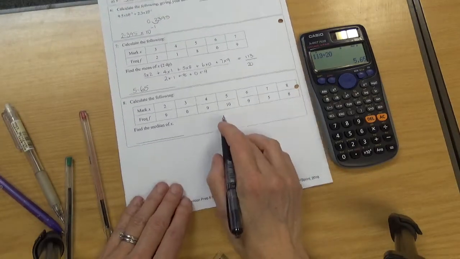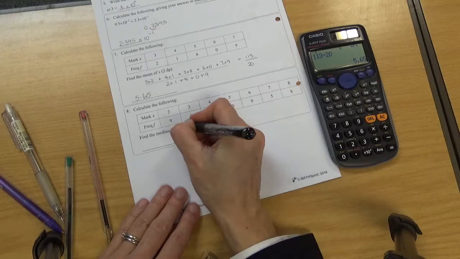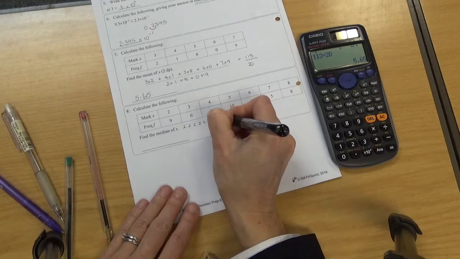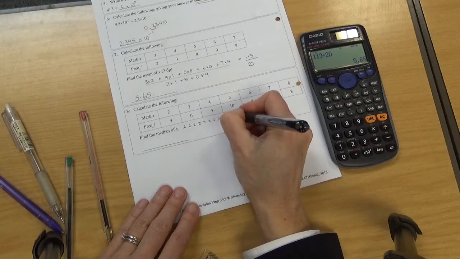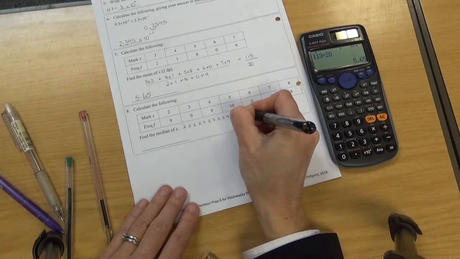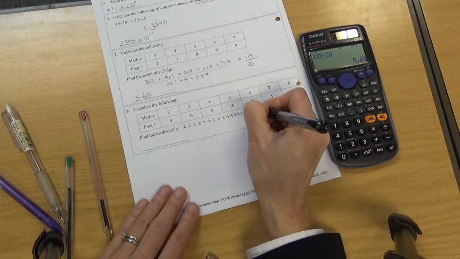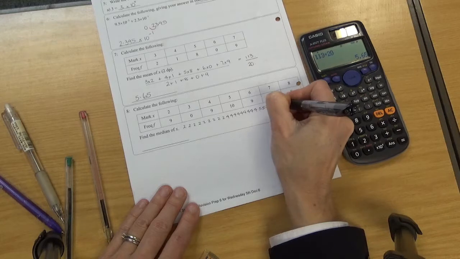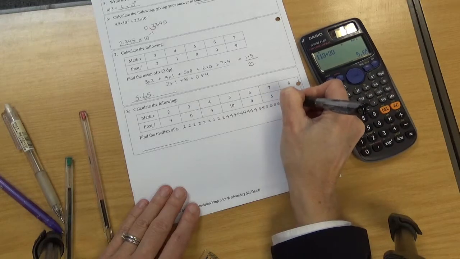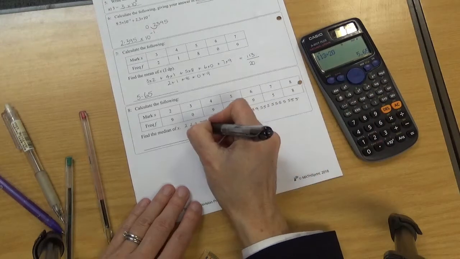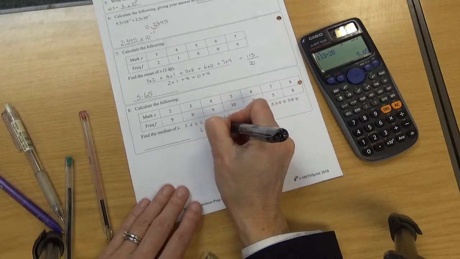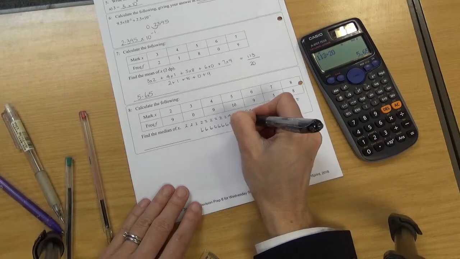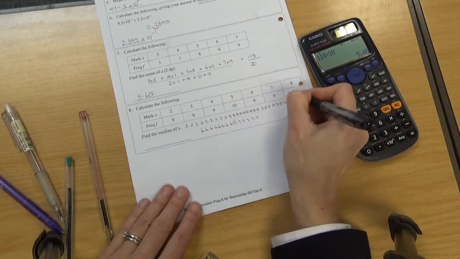The median, so I've got to write them out, so I've got to write 9 number 2s. 5, 6, 7, 8, 9. 9 number 4s. 2, 3, 4, 5, 6, 7, 8, 10 5s. 9 6s. 5 7s. And 8 8s.